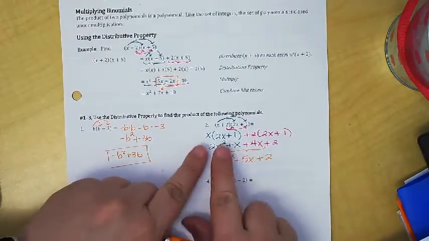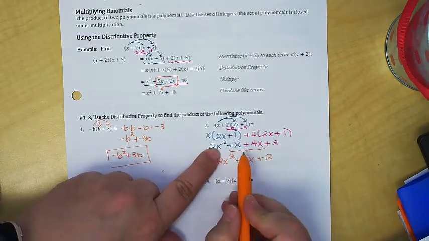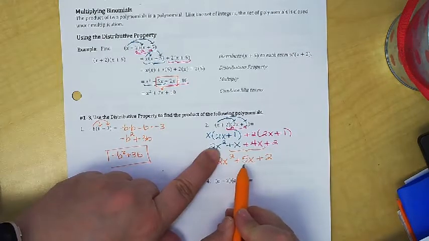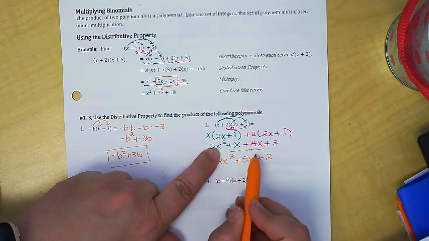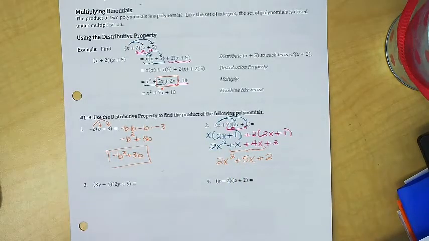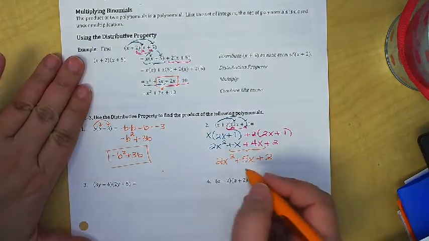And just be careful. Remember, when we're multiplying, our exponent increases. So x times x is x squared. But when we're combining, it's our coefficient that keeps track. So x plus 4x is 5x. It's not an x squared anymore. When you're just combining like terms, the type of term doesn't change. You should not change the power on that. This is your resulting product.